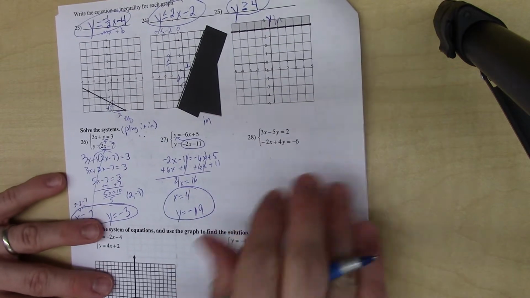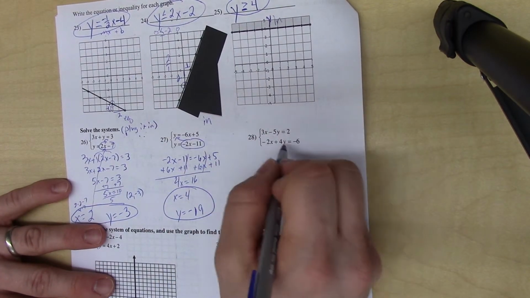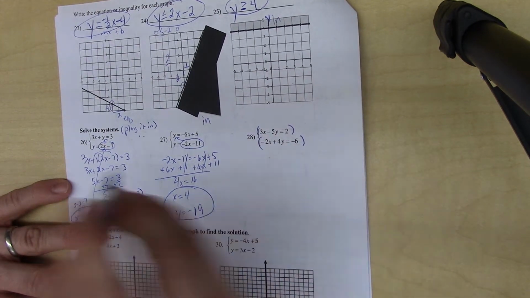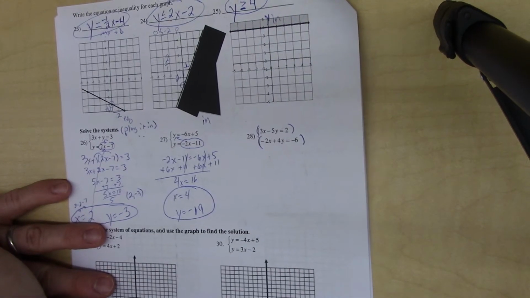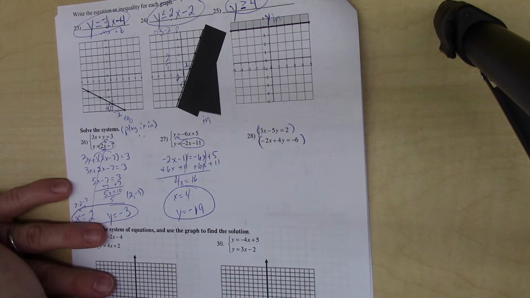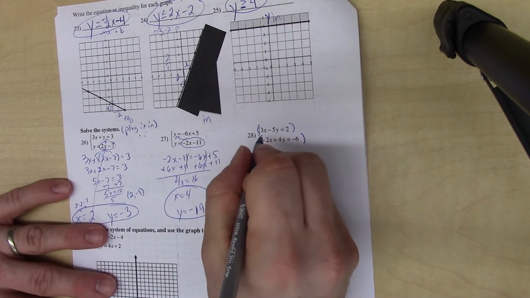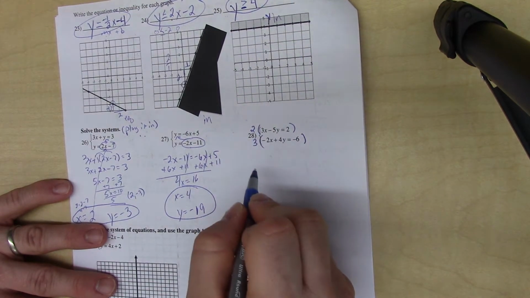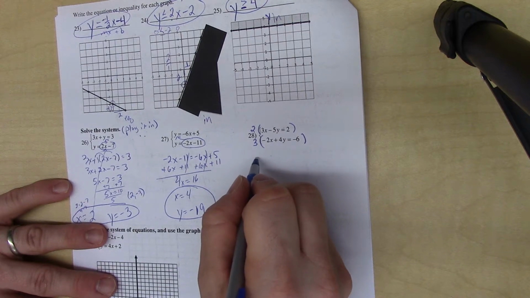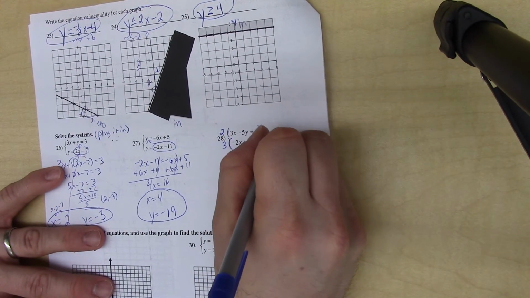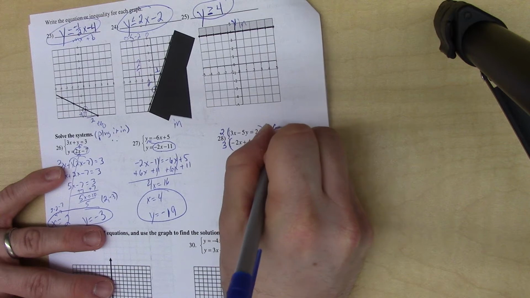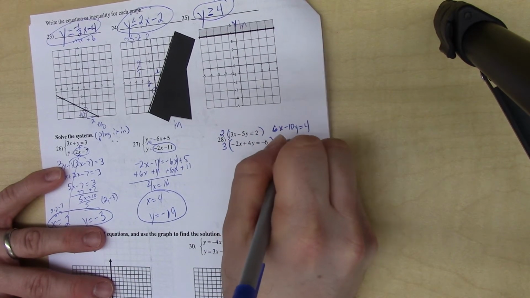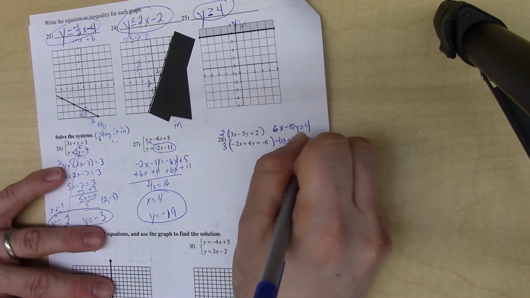There's that answer. This last one, I have to get something to cancel here, and the one on the exam is not this hard, but in this one, we're going to have to multiply both lines. Usually, you just have to multiply one line. I'm going to multiply this line by 2 and this line by 3, and then I can get 6 and negative 6 to cancel. So I'm going to rewrite these as 6x minus 10y equals 4, negative 6x plus 12y equals negative 18.